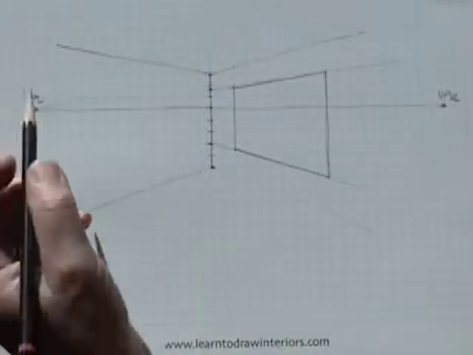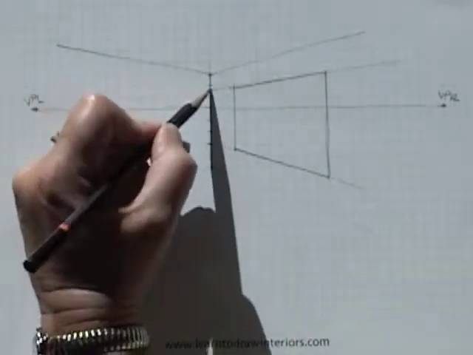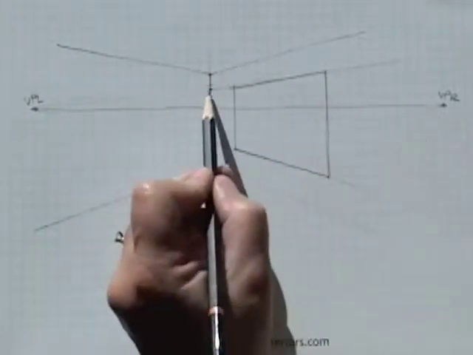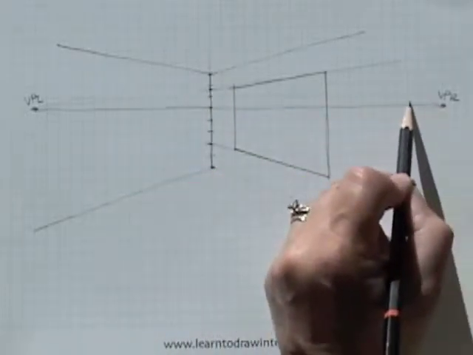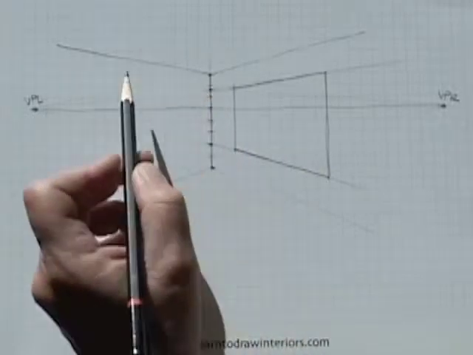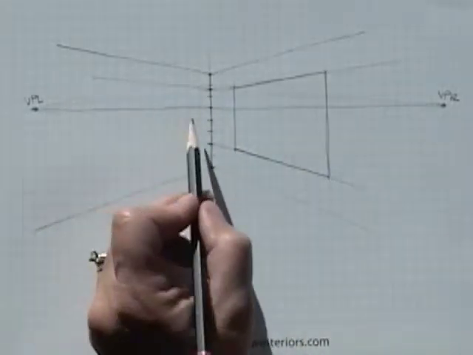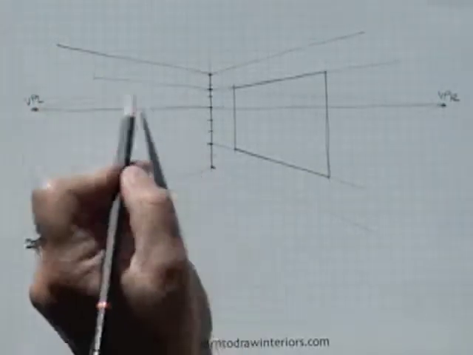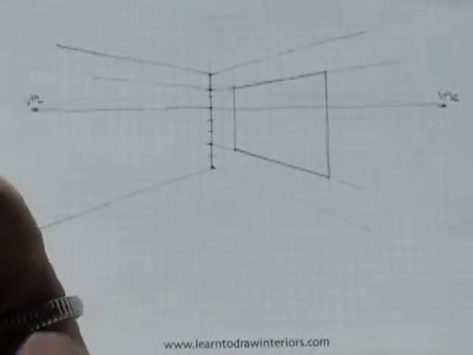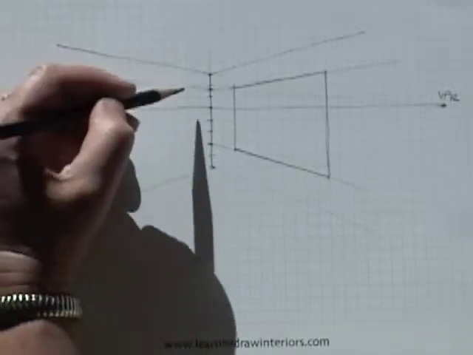Let's put a door on the left-hand side. Again, the height would be the same. So from vanishing point right, through that 6'8" point and out. And my door can be in here anywhere. Do I want a single door? Do I want a double door? Do I want French doors? What do I want? Let's try double French doors.